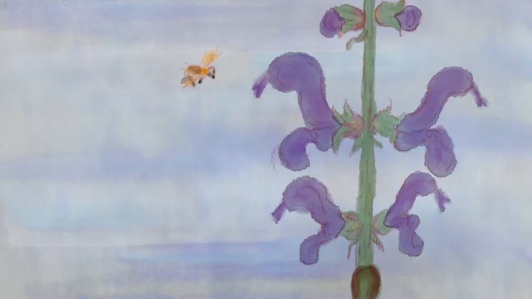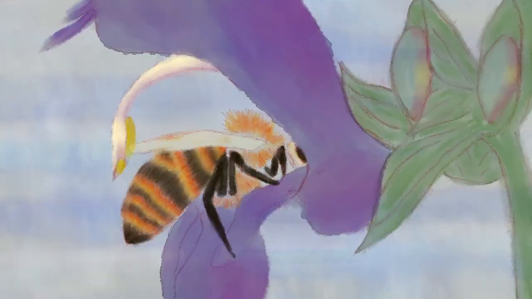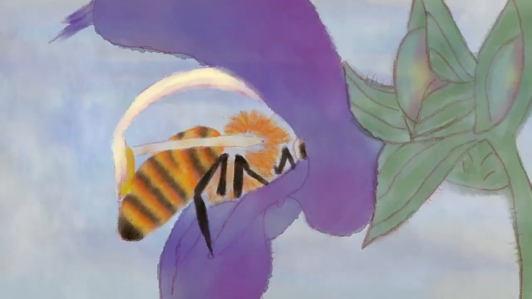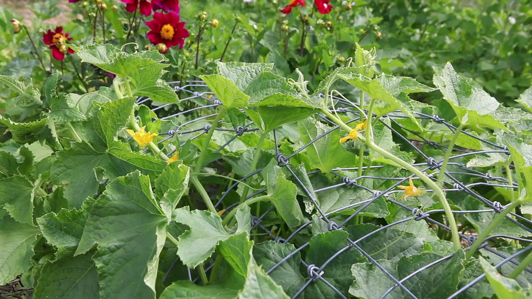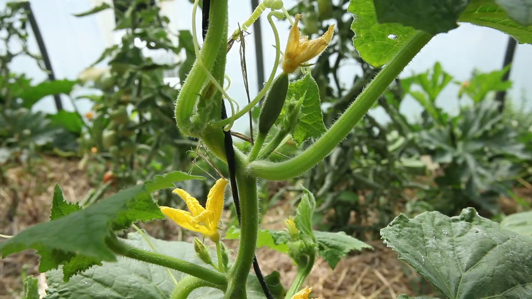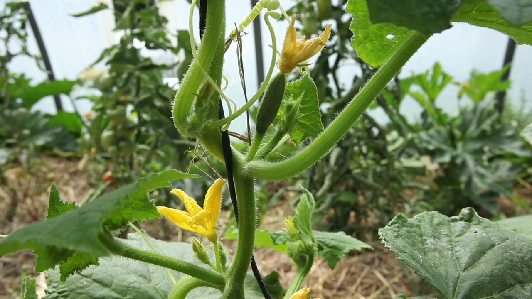Pollination. The cucumber is a monoecious plant, meaning that it has both male and female flowers on the same plant.